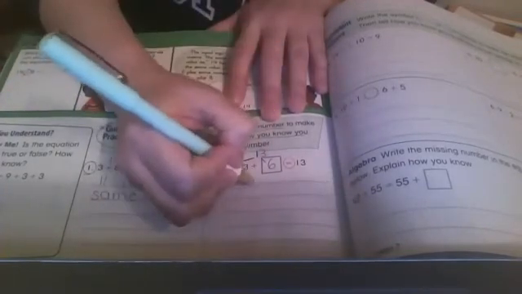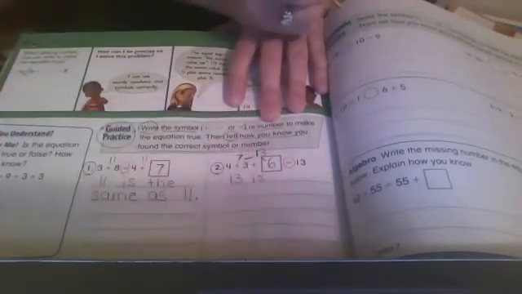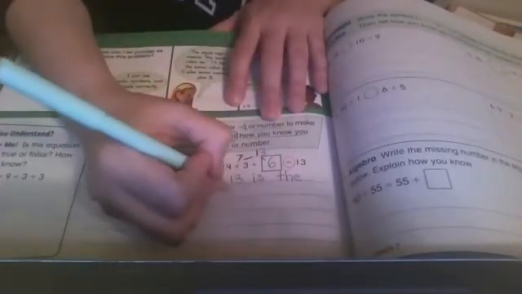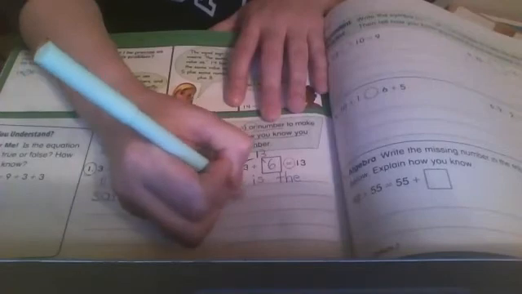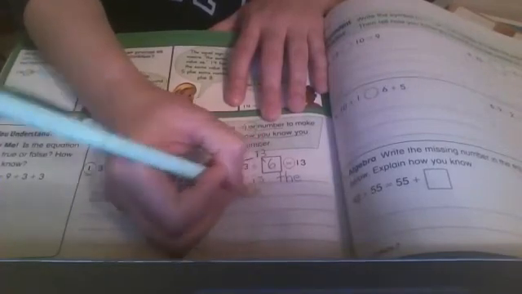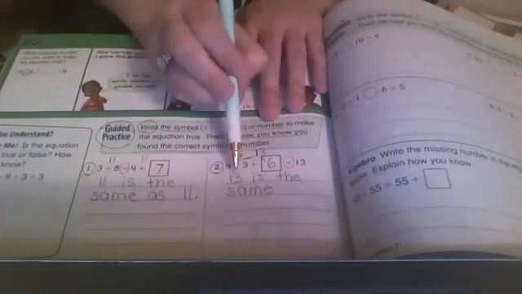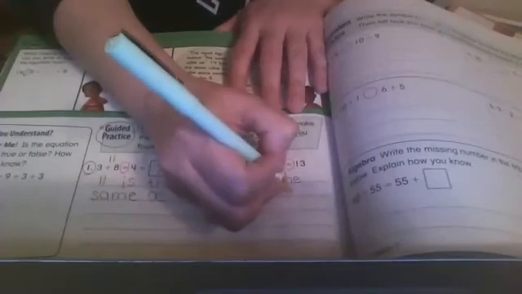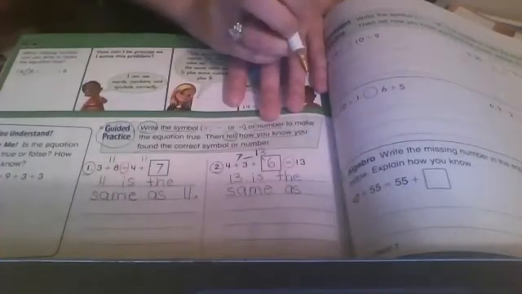13 is the, T-H-E, 13 is the same. Here's a, with a silent E at the end. 13 is the same as, I hear as, 13.